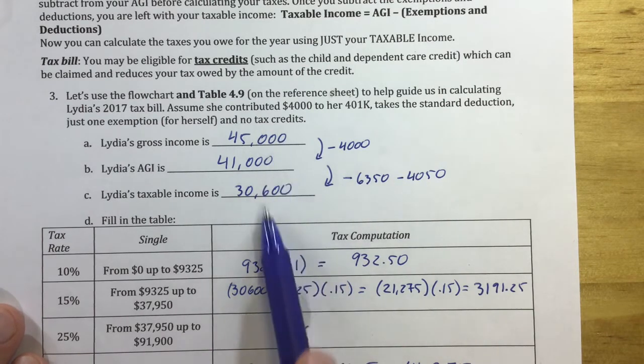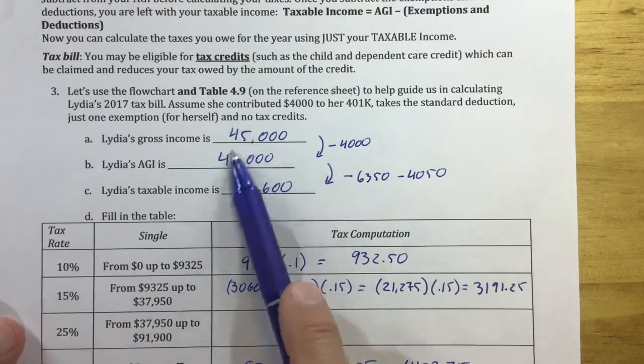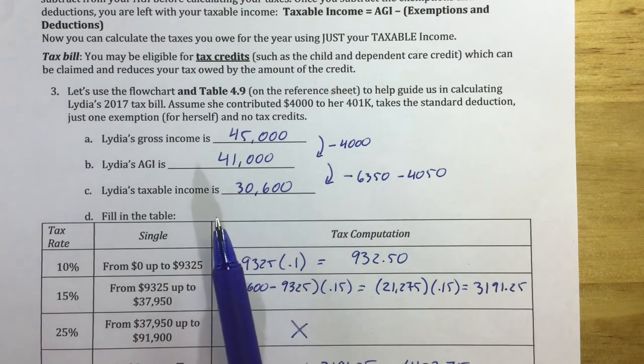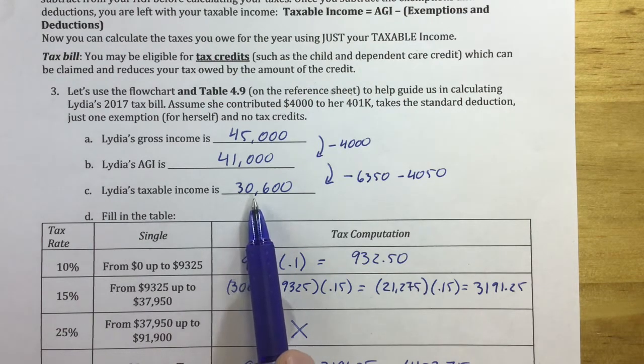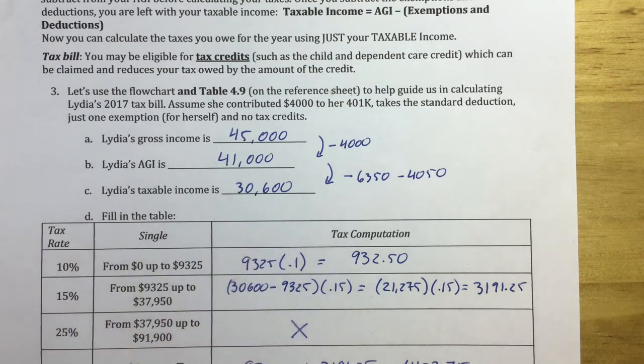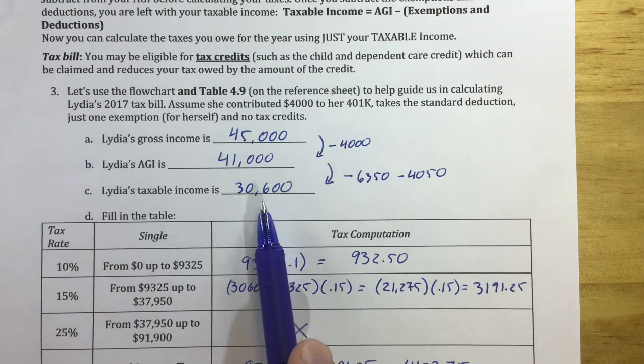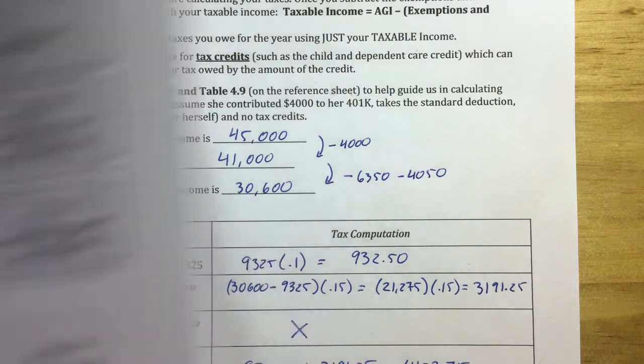So what used to be up here is now about 15,000 less once you've subtracted all that. The next phase is to take this and figure out the taxable income, and then figure out the amount of taxes that you're actually going to be paying. After that point, there's also what's called tax credits, but we're not doing that, at least not in this part. So this is the number that we need to be looking for.